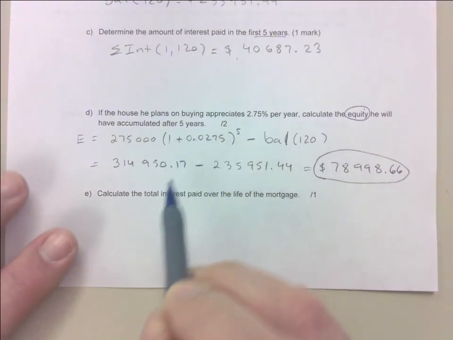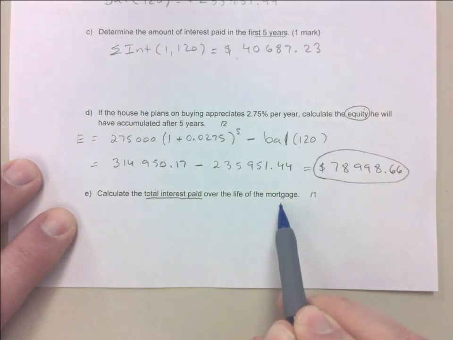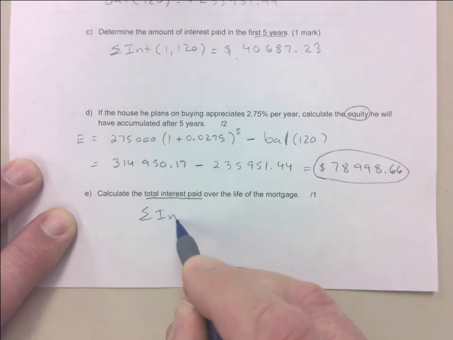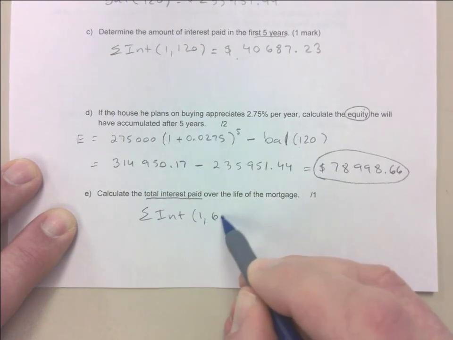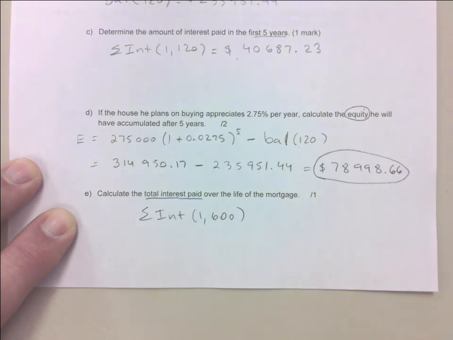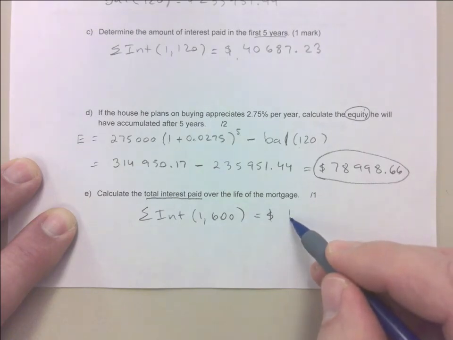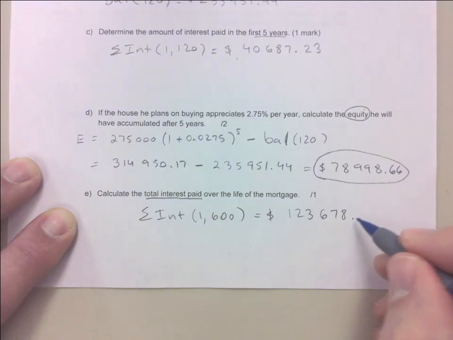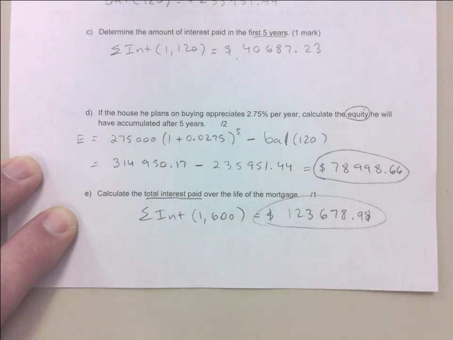So read carefully. Calculate the total interest paid over the life of the mortgage. You get to choose here. Do you want to use the formula or do you want to use this? I like using the sum of interest. It's from the very first to the very last payment. And if you do that, you get 123,678 and 98 cents.